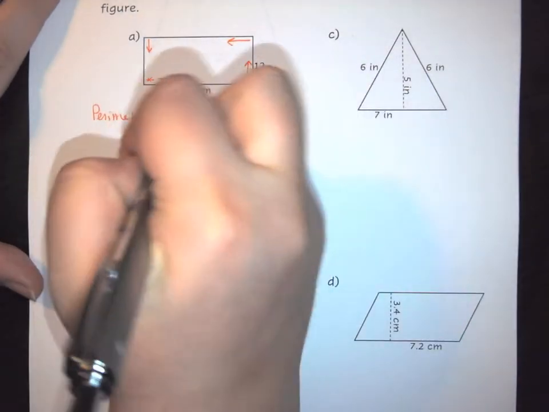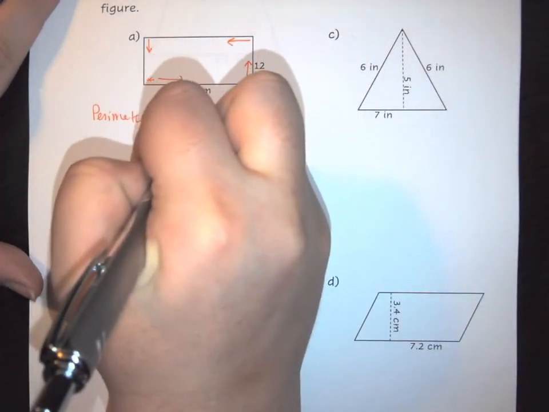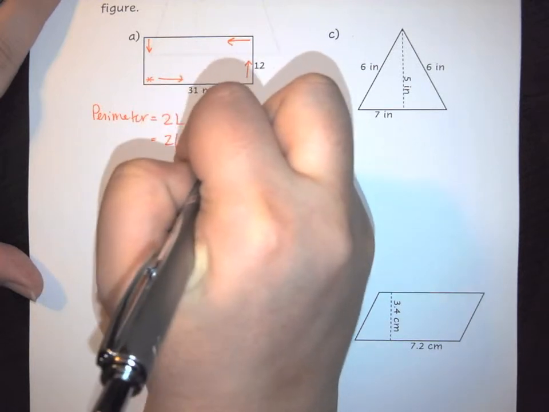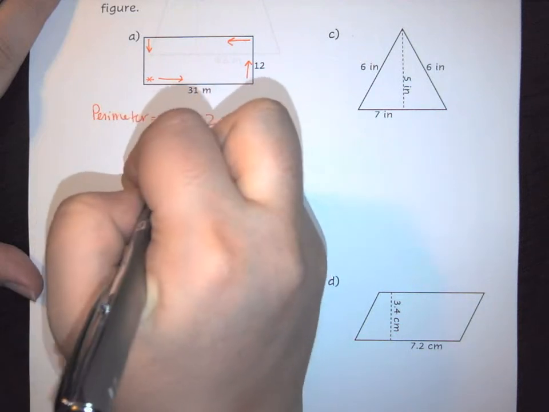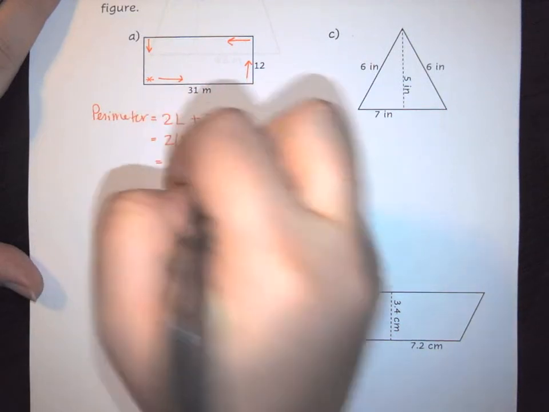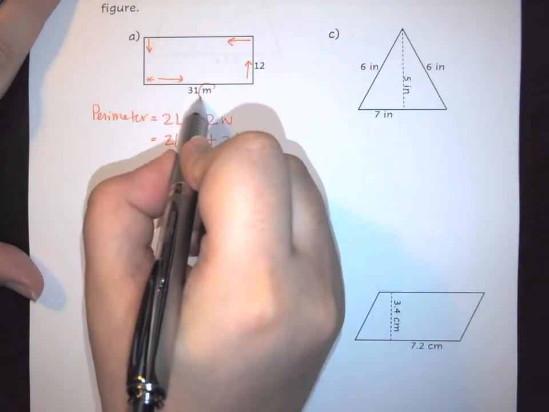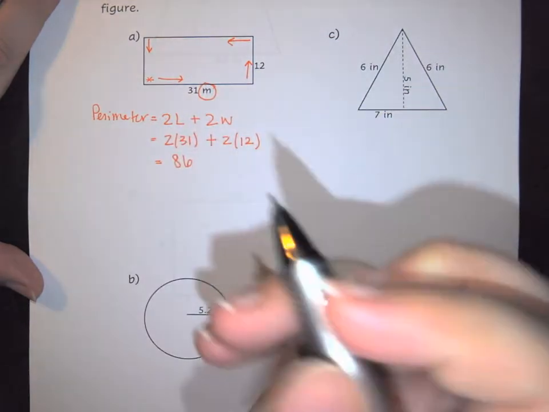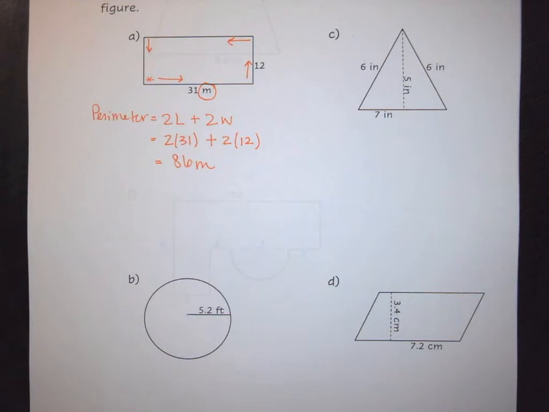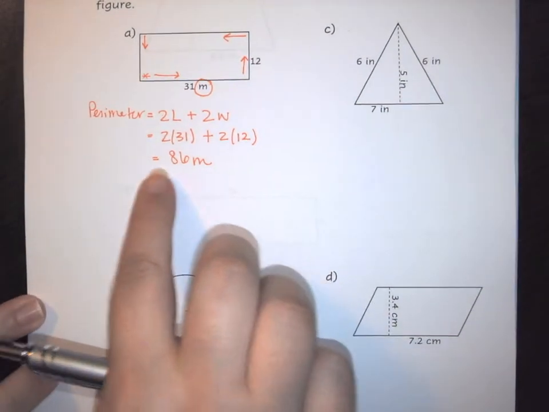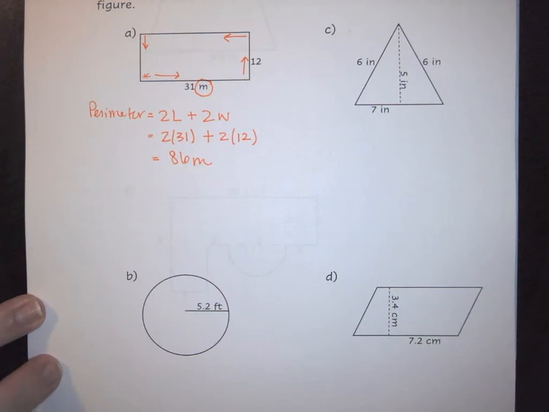So in this case, this would be twice times my 31 plus twice times the 12, which is going to give you a total of 86. Now notice I have this M here attached to my 31, so you need to make sure you include your measures. So this is 86 meters would be the actual perimeter.